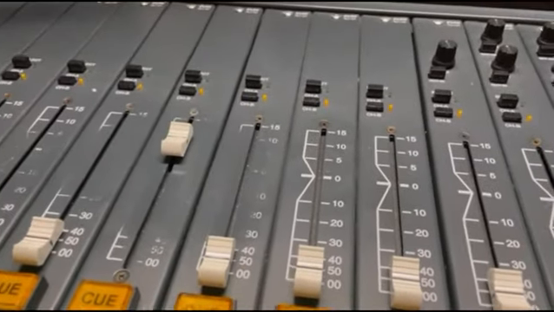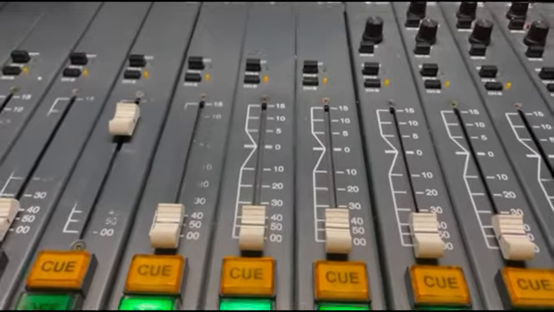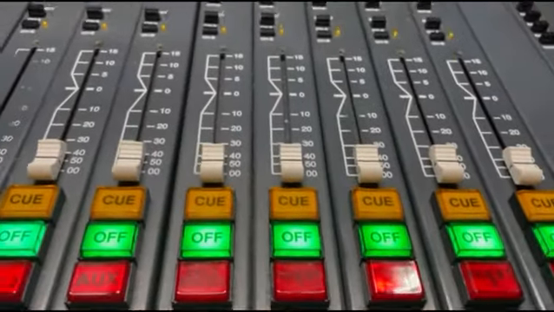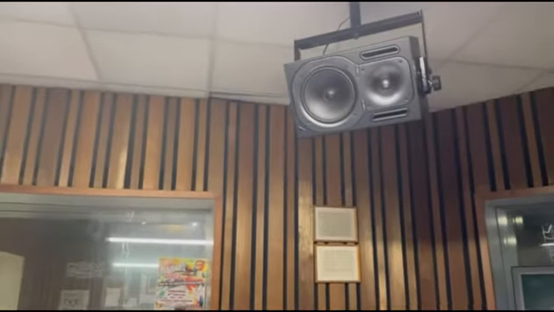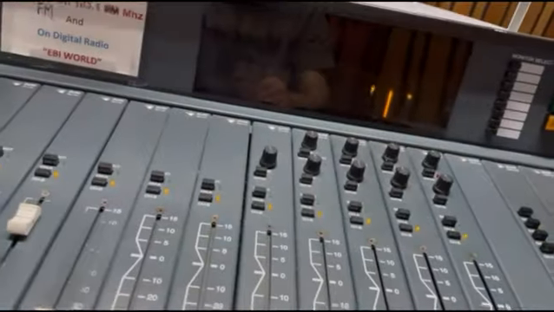But we're still not actually hearing anything in the studio. So why is that? Well, that's because we haven't got the volume for the studio speakers up yet. They are fed by the panel, of course. Specifically, they're fed by the output of the panel.